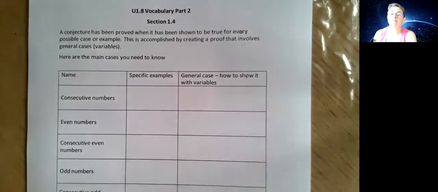Hi there, this is video 1.8, vocabulary part 2. So we are still on our way to doing proofs, but we need a few more vocabulary words. In the last video, we looked at sum and product, and basically it's like what's going on in the proof. And now we want to spend this video looking at how do we actually write that out.